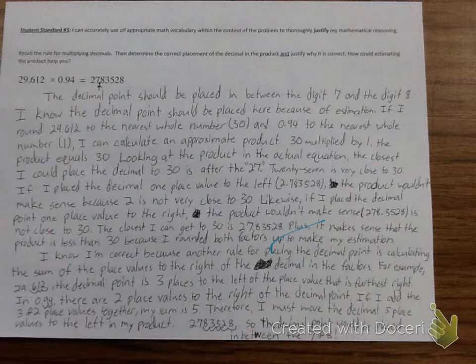So it says, recall the rule for multiplying decimals. Then determine the correct placement of the decimal in the product and justify why it's correct. How could estimating the product help you? So you have a couple big hints there.